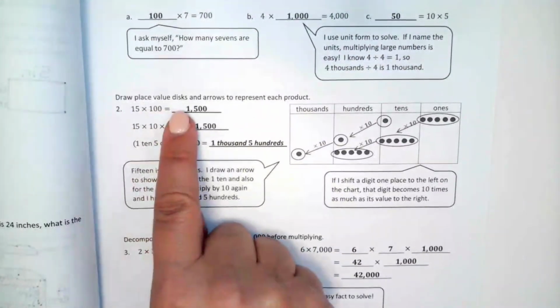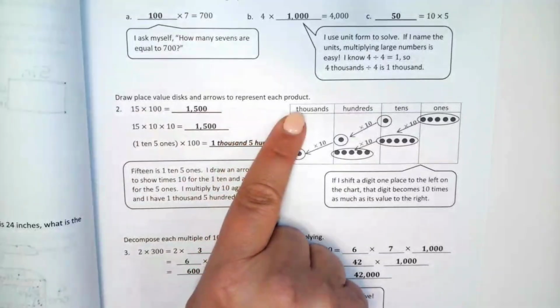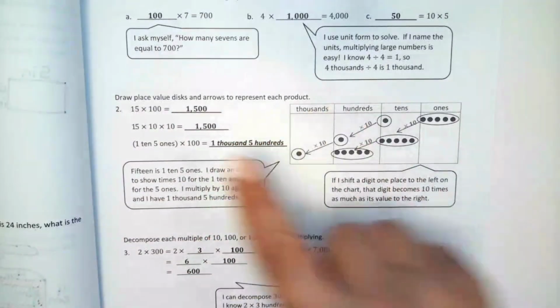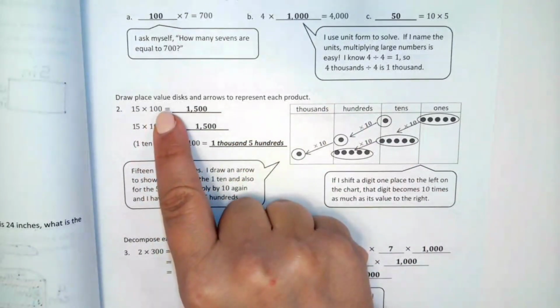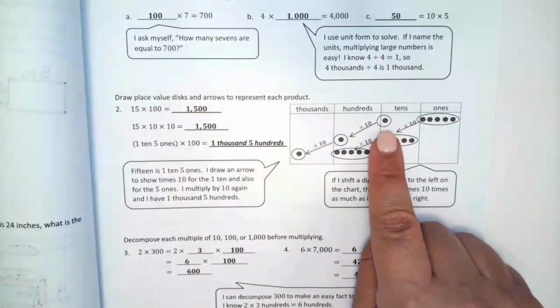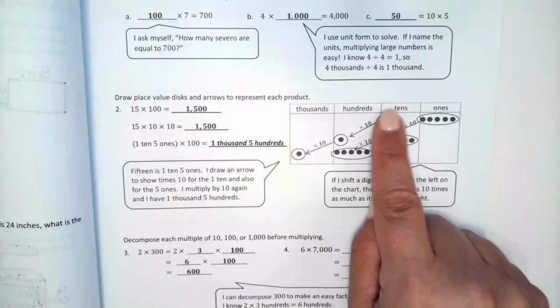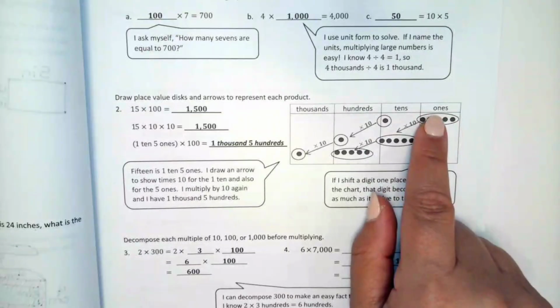This one, number 2, says draw place value discs and arrows to represent each product. So here we have 15 times 100. So they started out by drawing the number 15 using place value discs. 15 is 1 ten and 5 ones.